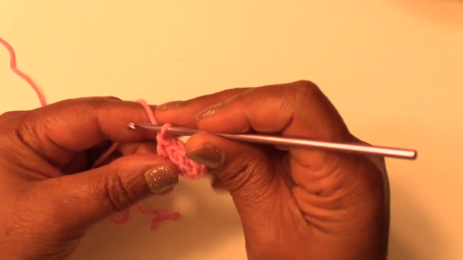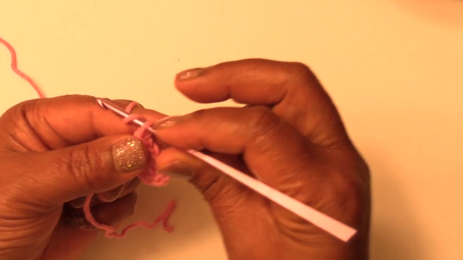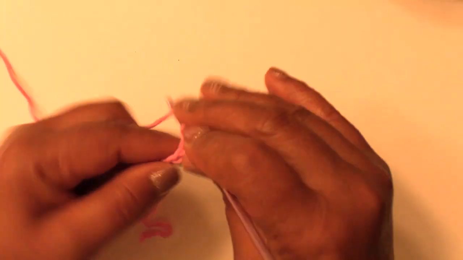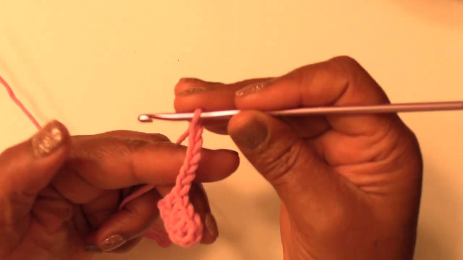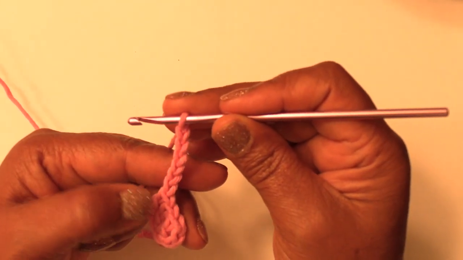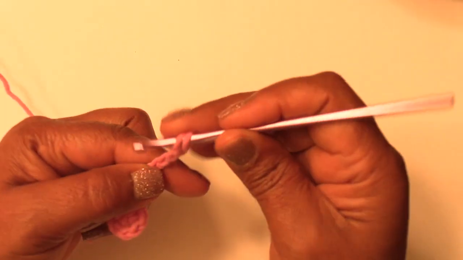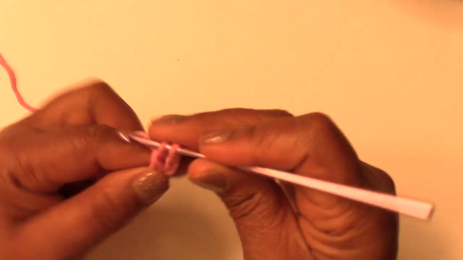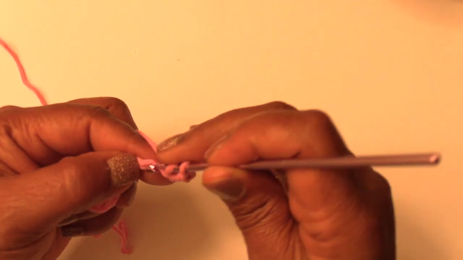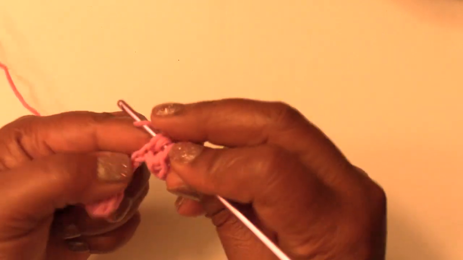Every time you're going to start a new row, you're going to chain 6. 1, 2, 3, 4, 5, 6. And this is how you increase. So in the 3rd chain, 1, 2, 3, just exactly what we did a while ago, we're going to make a double crochet. Next chain, 1 more double crochet, and 1 more double crochet in the 3rd chain.